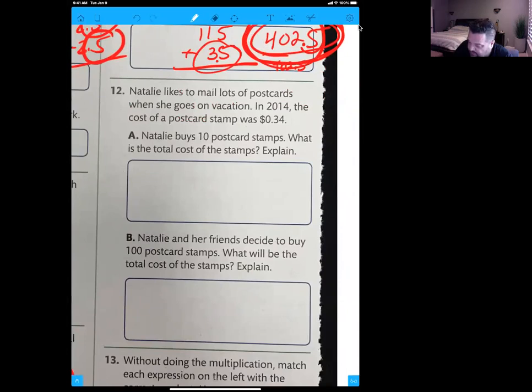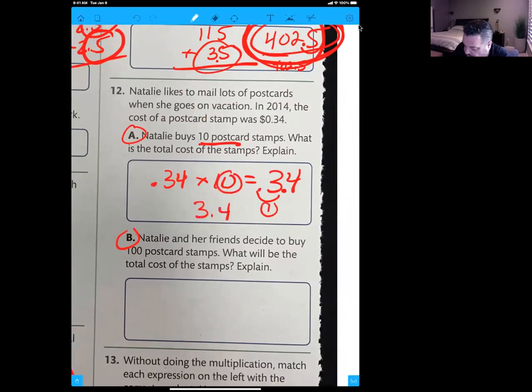All right, number 12, there's two parts, A and B. And in A, it says there's 10 postcards. So that would be 34 cents times 10. You move the decimal one time to there. That's the one move because of this 0, and it gives you 3.4 as your answer.